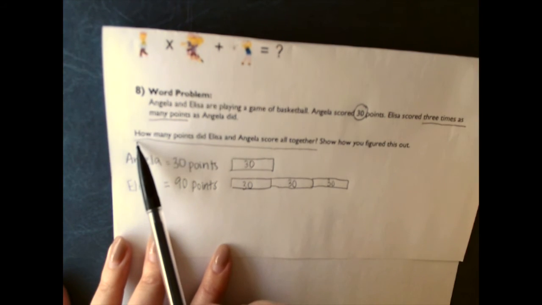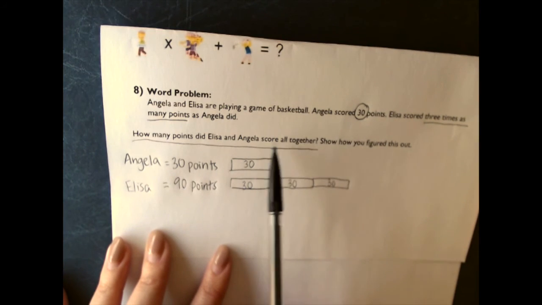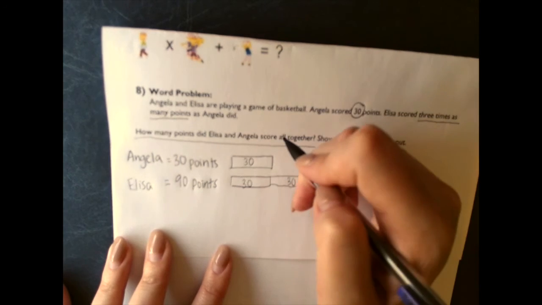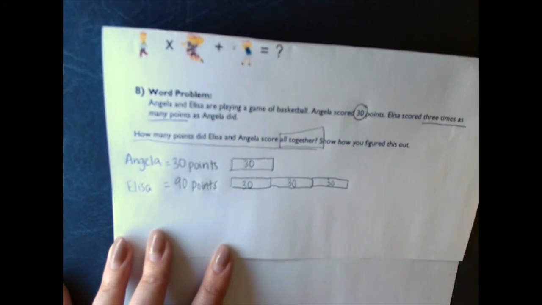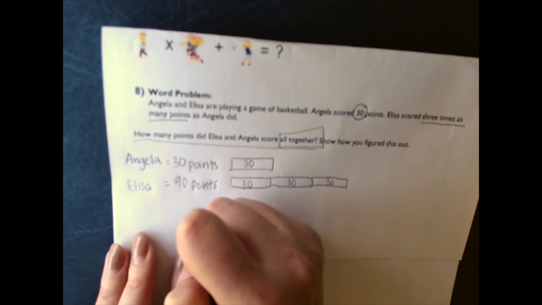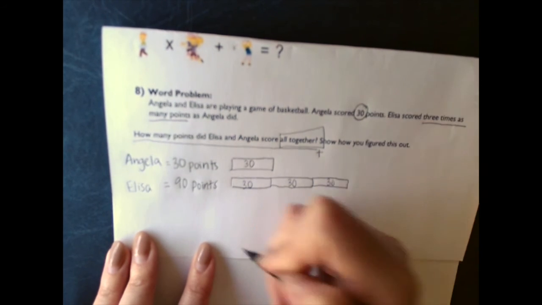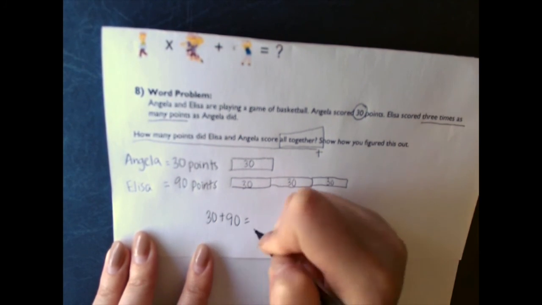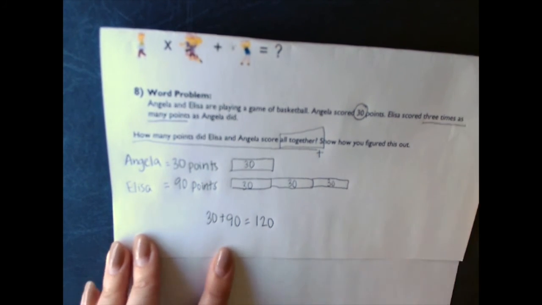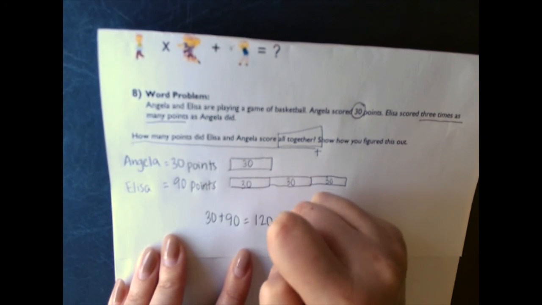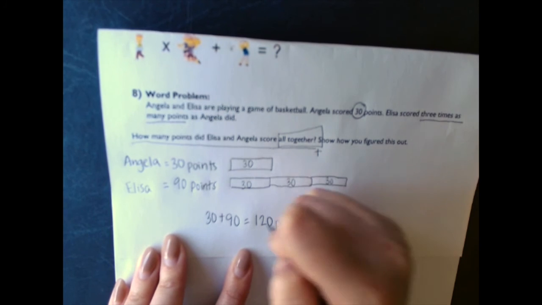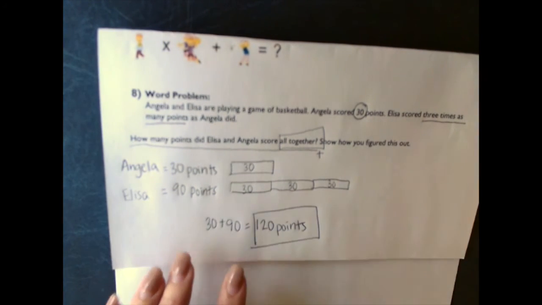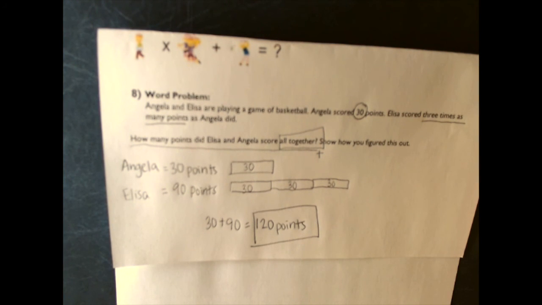Now our final question says, how many points did Eliza and Angela score all together? Our key words here are all together. So I'm going to go, all together means addition. So I'm going to go 30 plus 90. That equals 120. If I need my labels, so they scored 120 points. And there's my final answer.